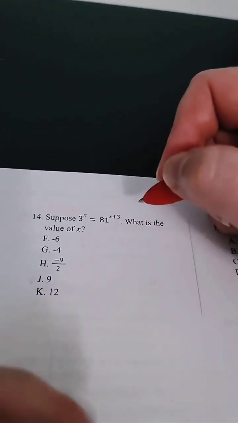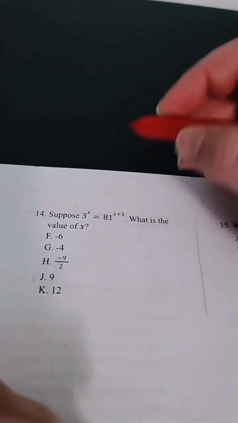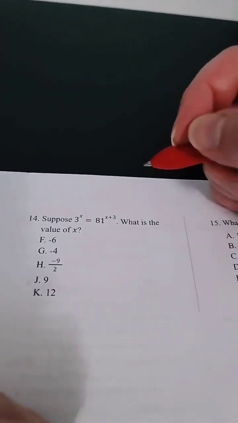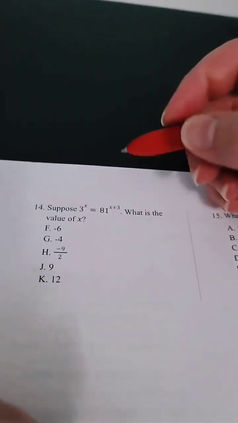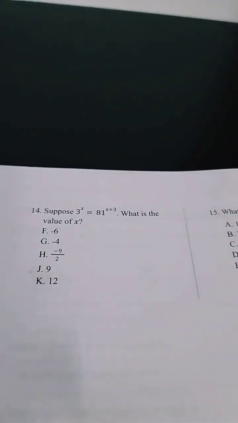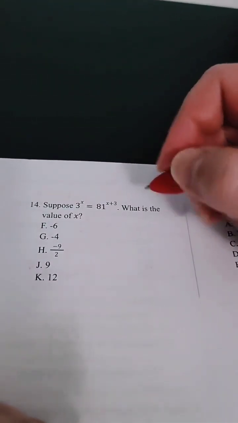So then let's go to number 14. It says, suppose 3 to the x power is equal to 81 to the x plus 3 power. This is another one that's more common. If you're going to get log problems, it's probably going to be one of these, the lasso method problems on the exam. What is the value of x?